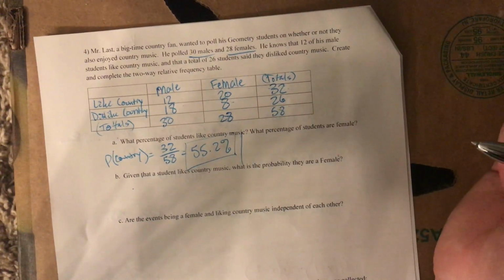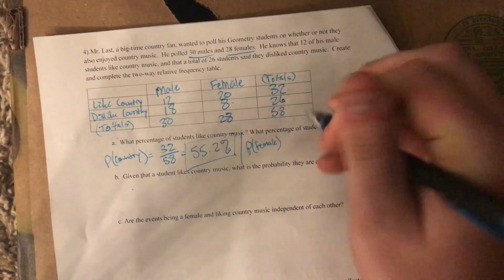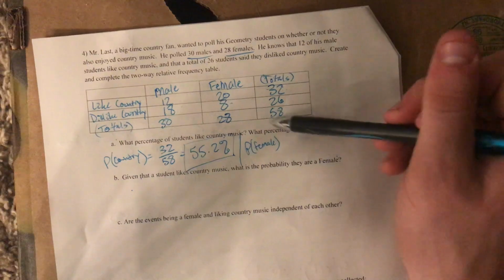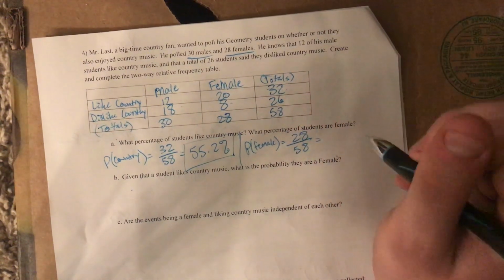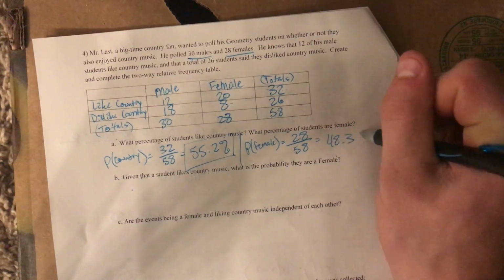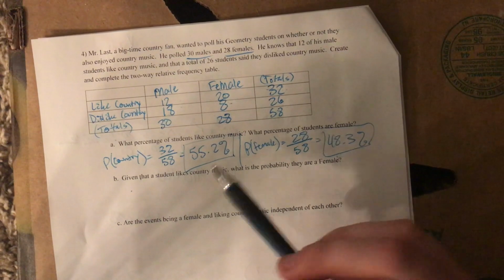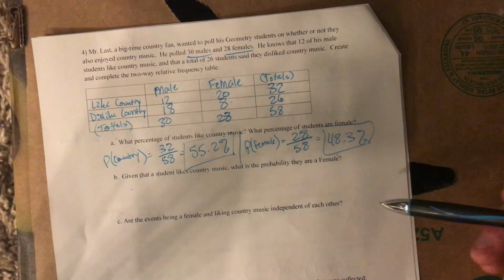And what percentage of students are female? So the probability that somebody is female, again, just taking the total amount of females divided by the total amount of everybody. So 28 divided by 58 is going to give us a 48.3%. Okay. And we might be using these later, so keep these in mind. I might be referencing them in these next couple problems.